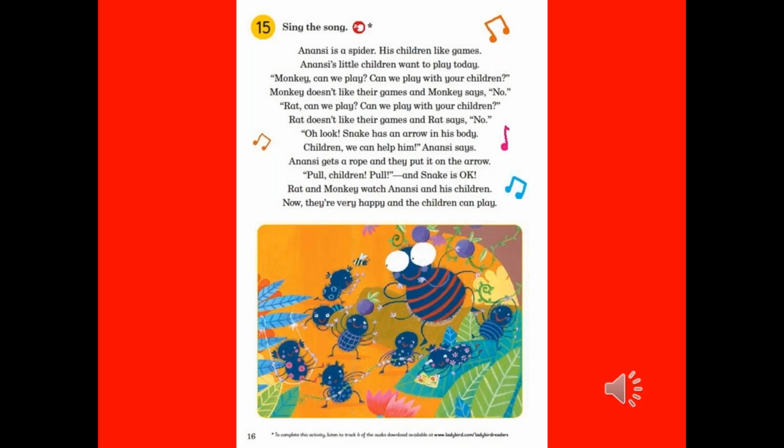One of the other things that we have within our Ladybird Readers activity books is a song or a chant that goes at the end of the book. As I said earlier, if there are phrases in the book that continually get repeated, turning them into a chant is a really good idea for repeating that vocabulary and remembering it. So you can also use these. They have audio on our website as well.